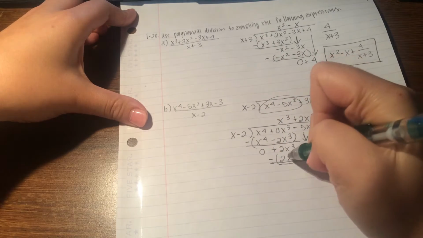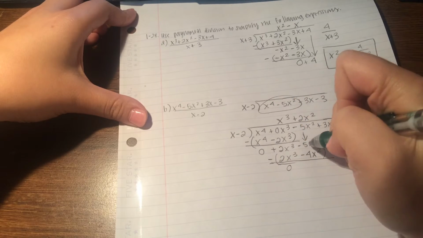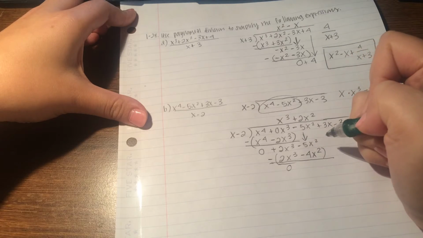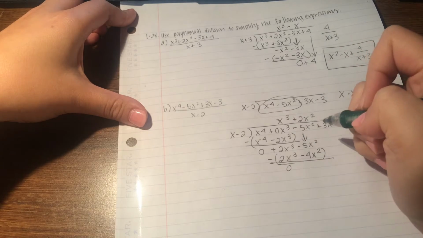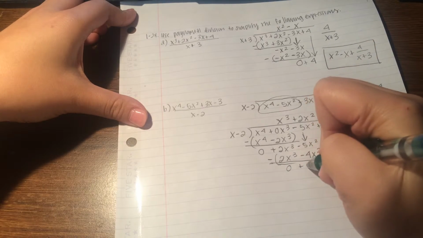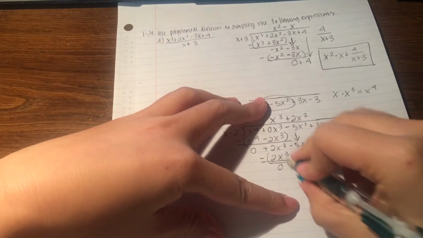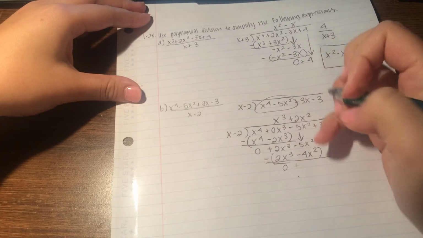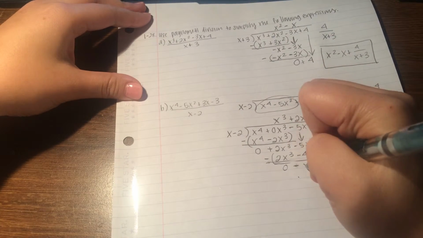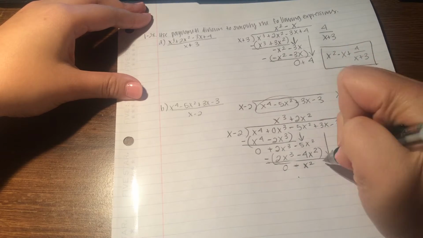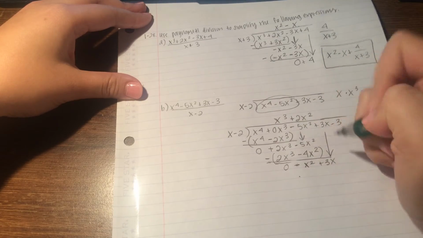So 2x cubed minus 2x cubed is 0, and negative 5x squared minus negative 4x squared, which is negative 5x squared plus 4x squared, is negative x squared. Bring down the 3x.